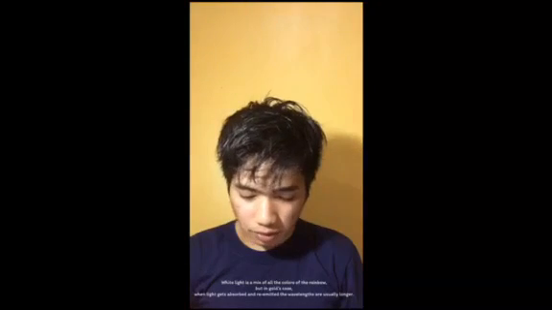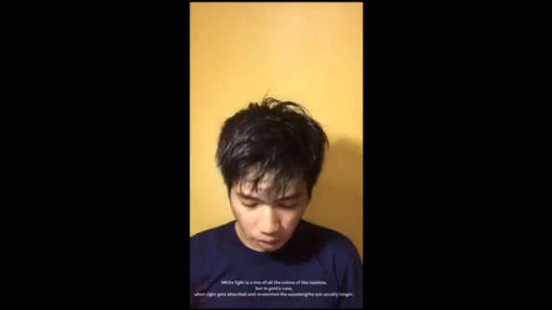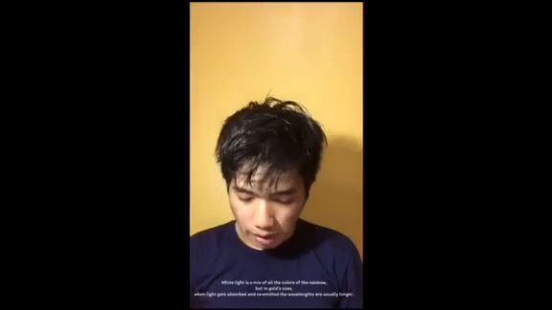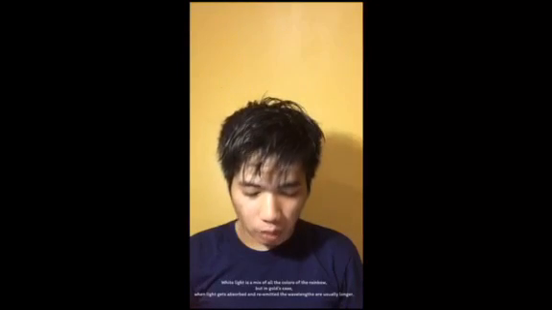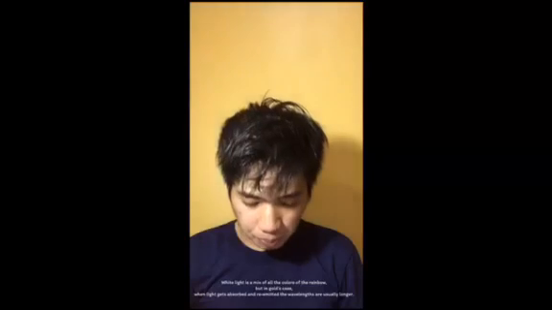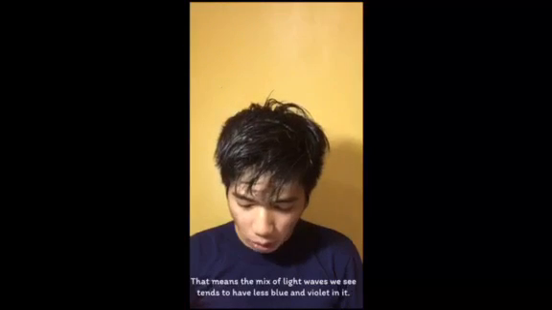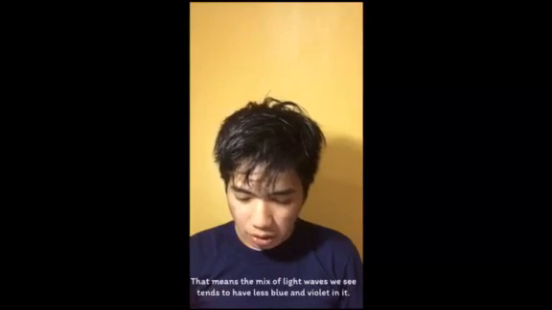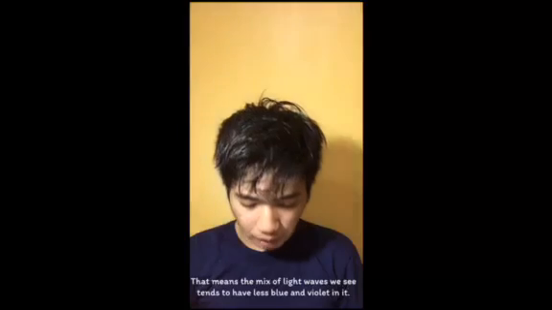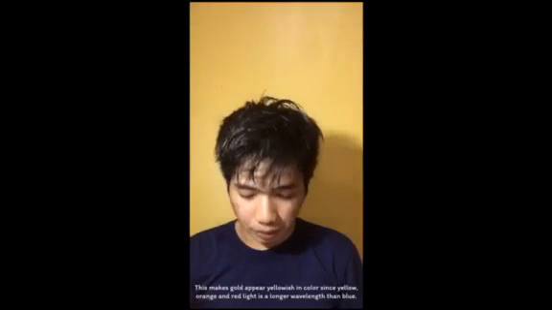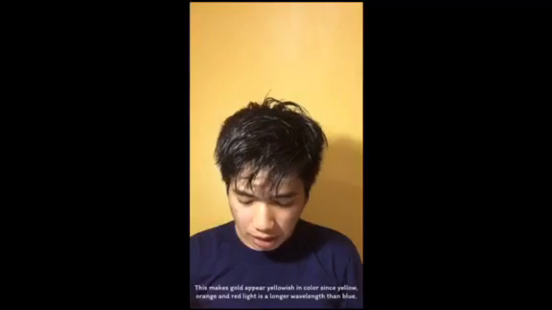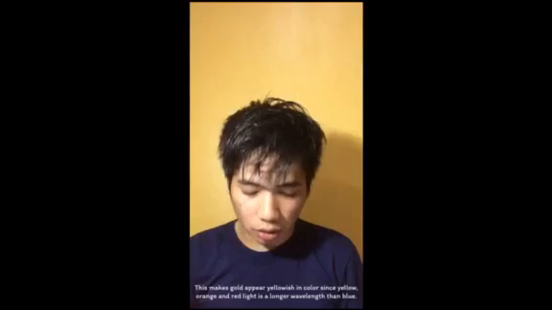White light is a mix of all the colors of the rainbow. But in gold's case, when light gets absorbed and re-emitted, the wavelengths are usually longer. That means the mix of light waves we see tends to have less blue and violet in it. This makes gold appear yellowish in color, since yellow, orange, and red light have a longer wavelength than blue.